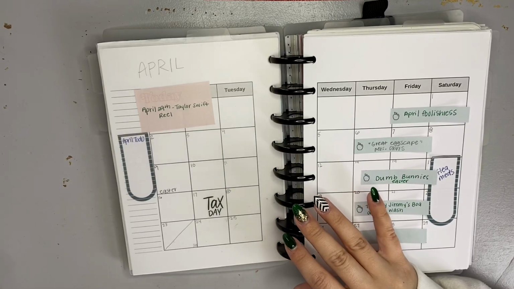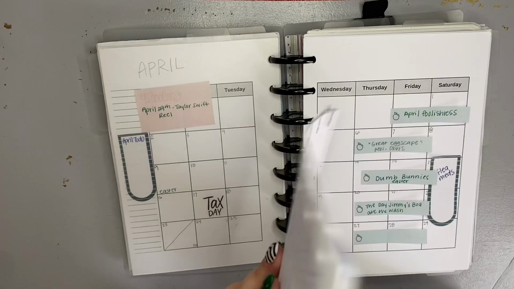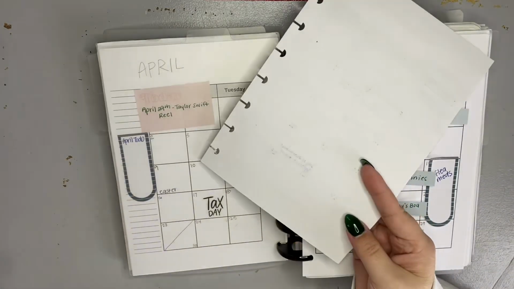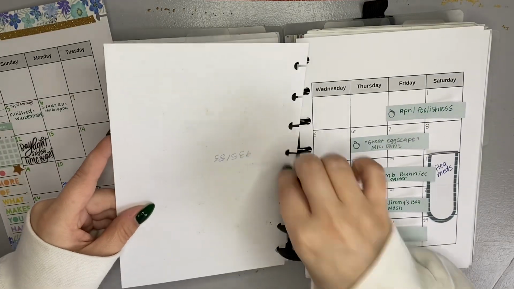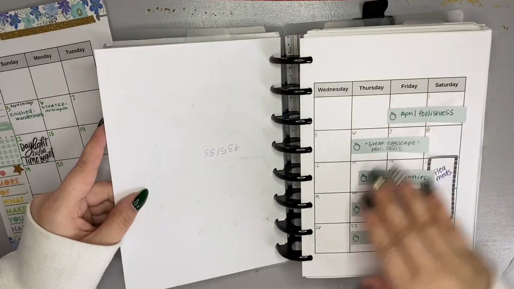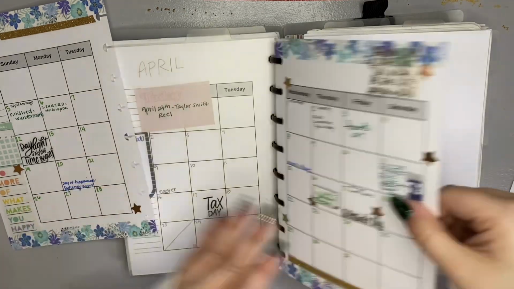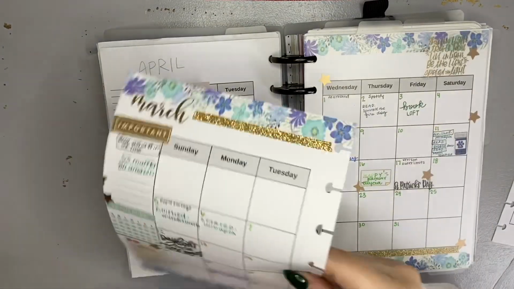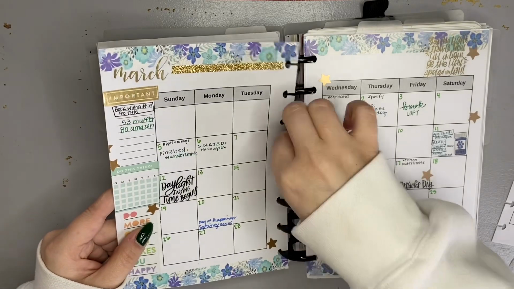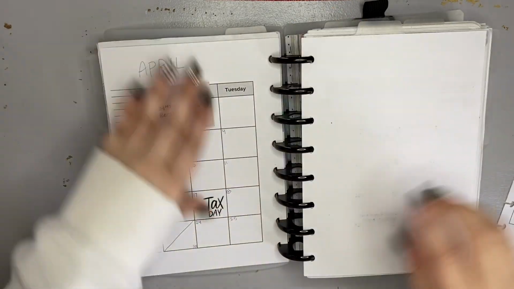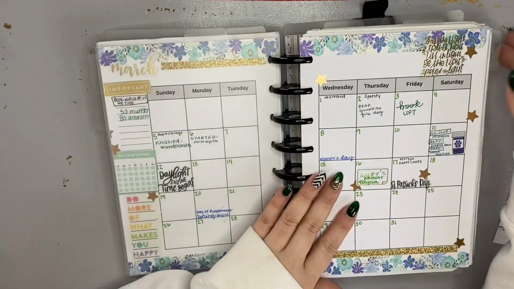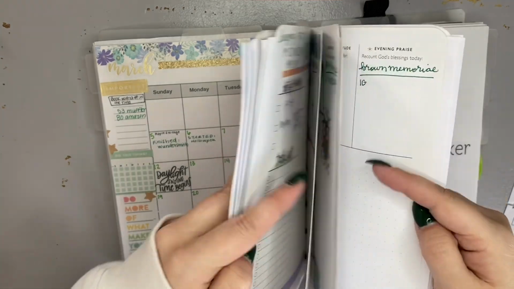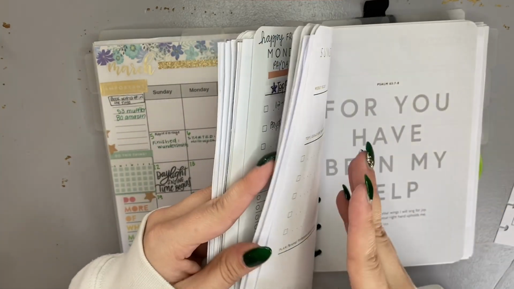So I'm going to take out my goals tracker, but I'm going to put my monthly back in here and I'm going to move the April to the back just so I can keep them in here a couple of days. Yes, I know that that means that my planner is going to be super, super chunky, but I'm okay with that until we get ready for the time of switching.